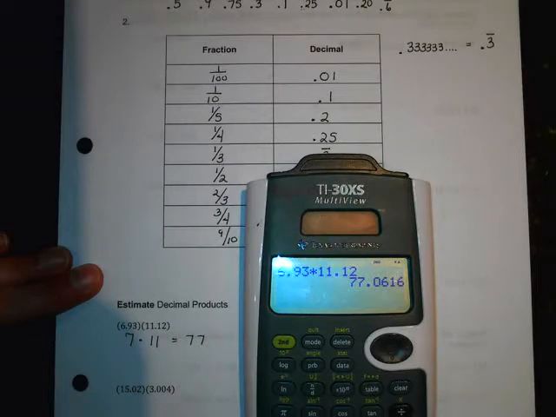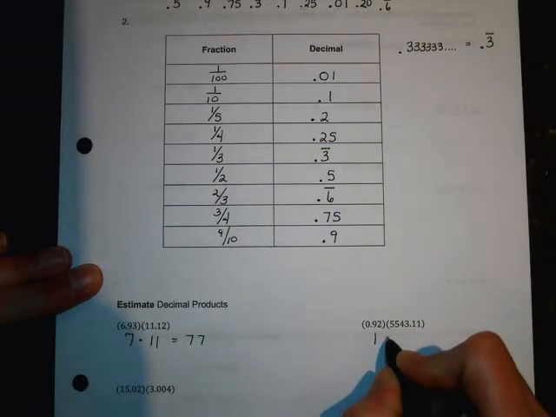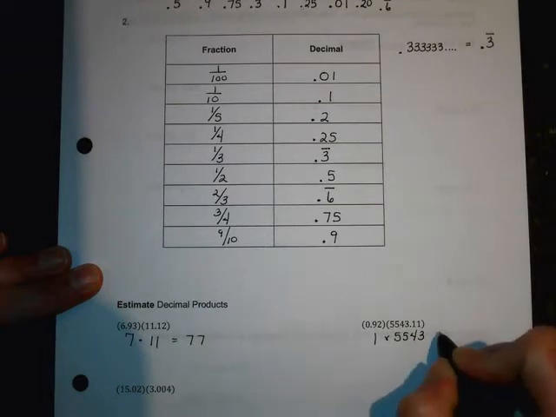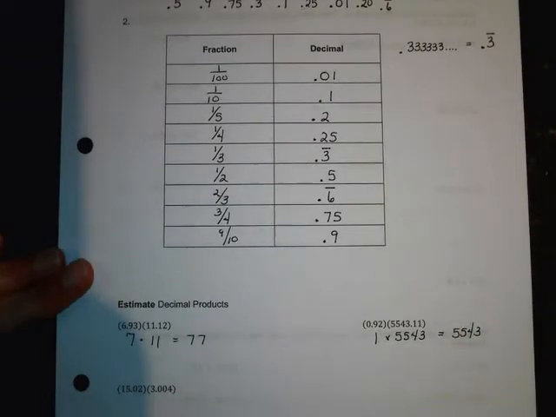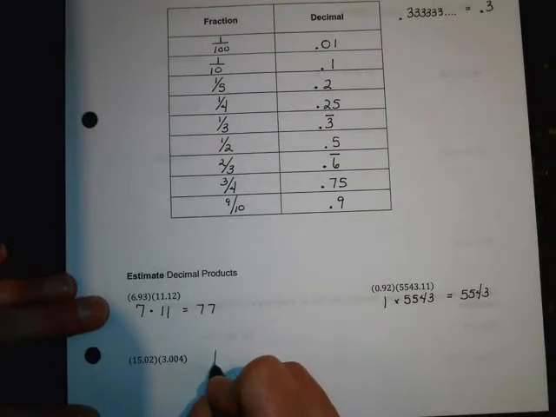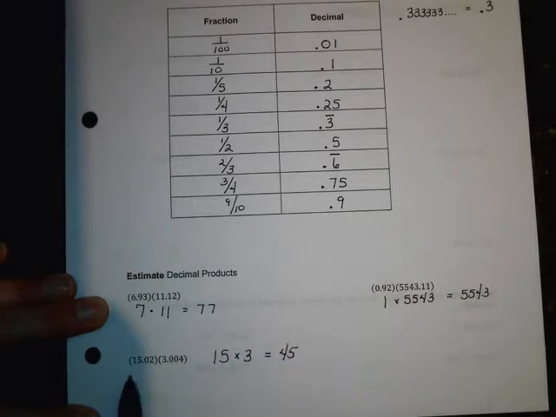So I'm going to call that 1 times 5,543. So I'm thinking that this product, that's really easy to do, is going to be close to that number. Not exact, but close. And this one, I'm hoping you'll agree that this will be close to 15 times 3. And 15 times 3 is 45, right? So if we're just trying to eyeball it, you're going to be pretty accurate, right?